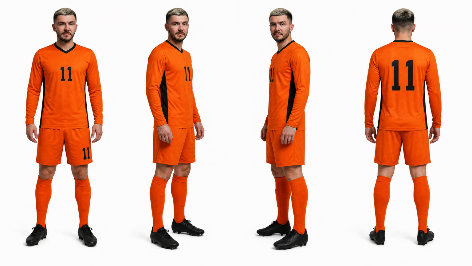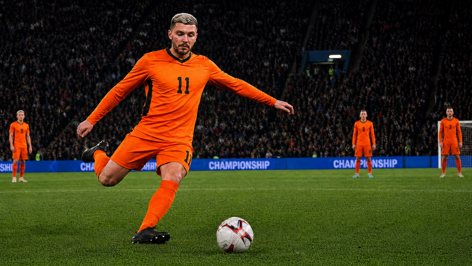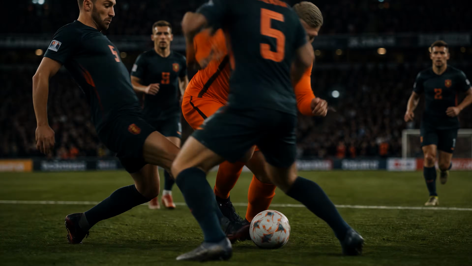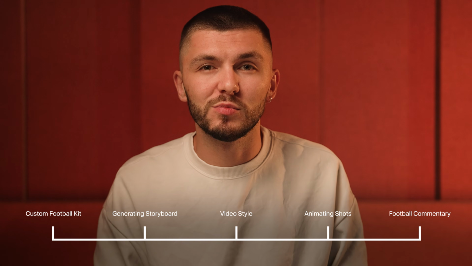So that's me scoring a goal in an intense football match in a sold-out stadium with full broadcast commentary. I made myself a custom kit, placed myself in unique shots, and generated an action-packed sequence with a fully customizable football commentator voiceover, all inside of ElevenCreative. Here's the full workflow to how you can place yourself in a football match using AI.